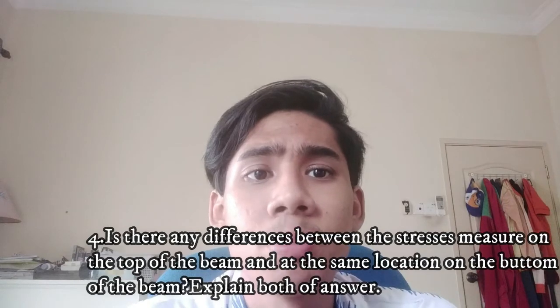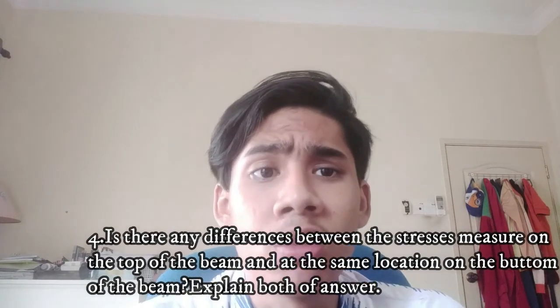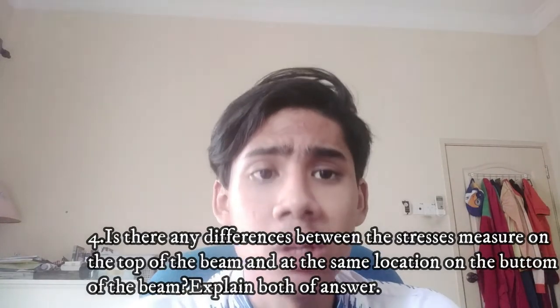So number 4, is there any difference between the stress measured on the top of the beam and the same location on the bottom of the beam? Explain both answers. No, it's because the stress on the top of the beam and the bottom is the same. When the beam on the top is under compressive stress, the stress on the horizontal beam is naturally 0. So the bottom of the beam undergoes tensile stress and can be seen through the formula given in the experiment.